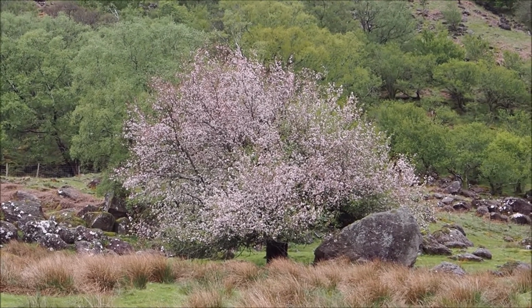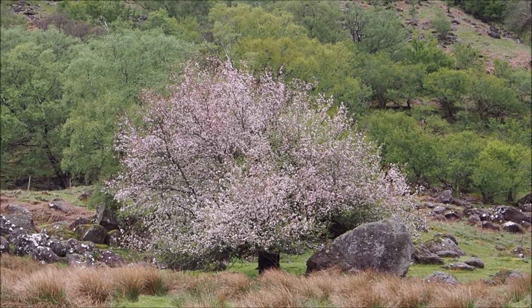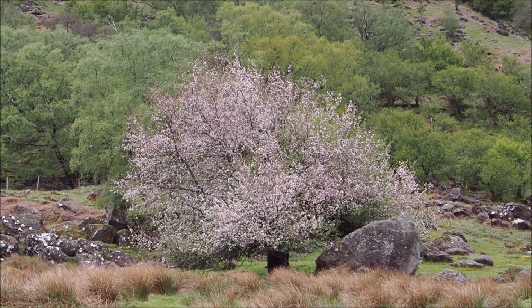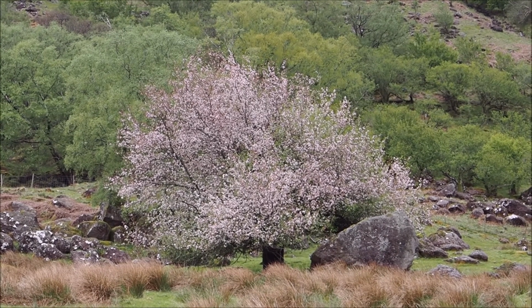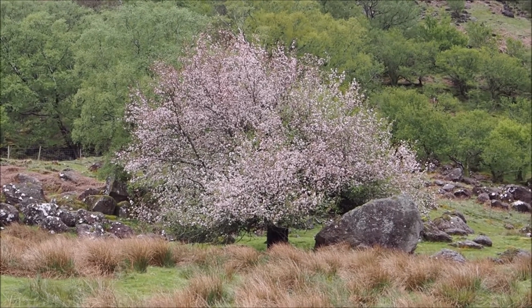Also from here I can see the trunk of the tree. I think that adds to the story. You can see the base of the tree, you know it's a tree, rather than it being a tree emerging out of a rock.